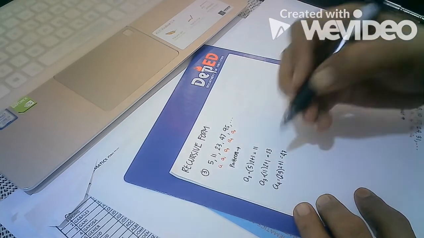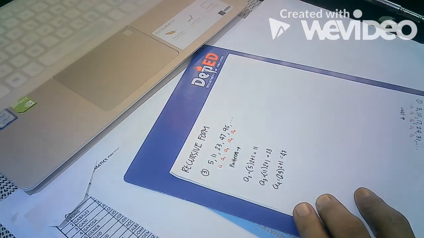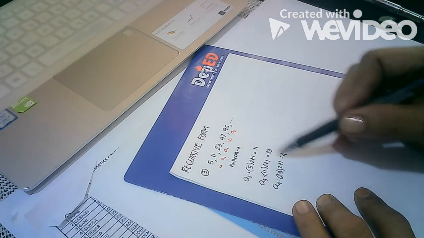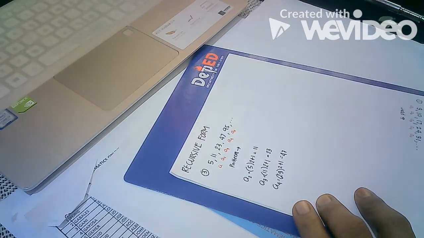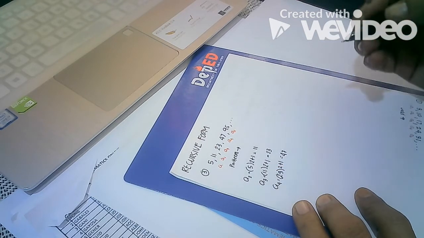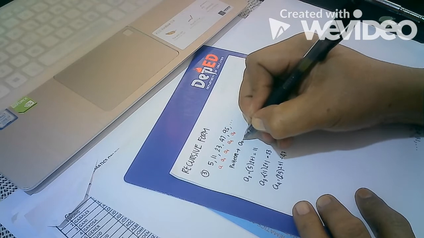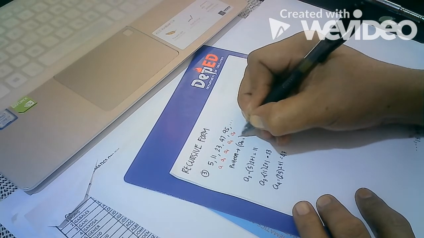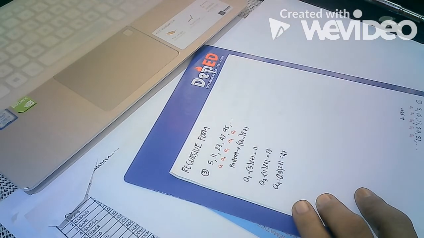Okay, so this justification, class, is enough to say that this pattern will be used for this sequence. So the pattern now is multiply by 2 plus 1. The previous term is multiplied by 2 plus 1.